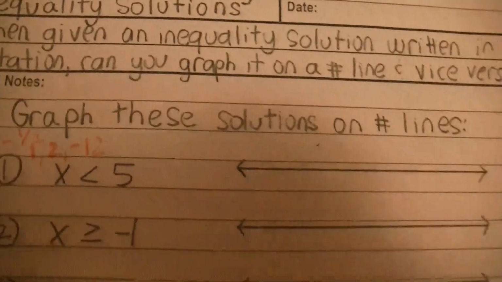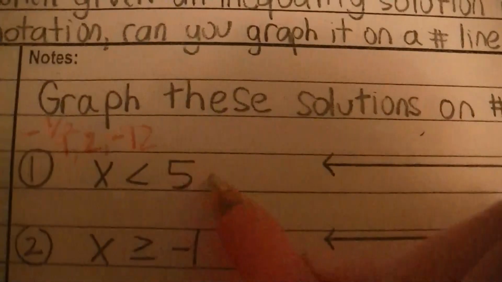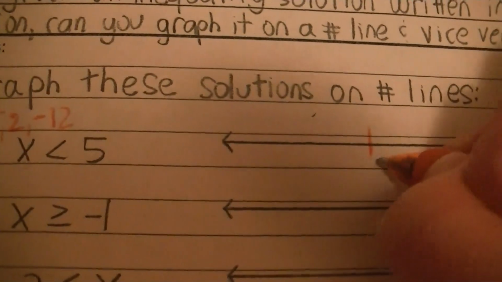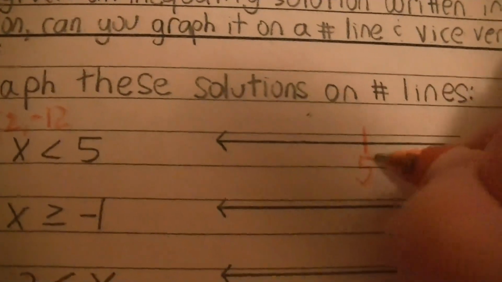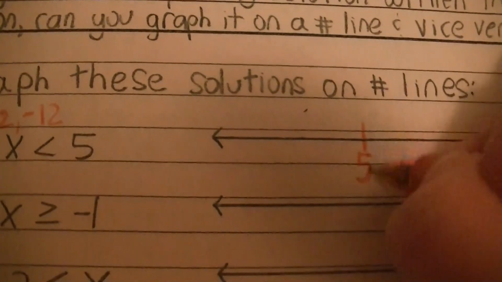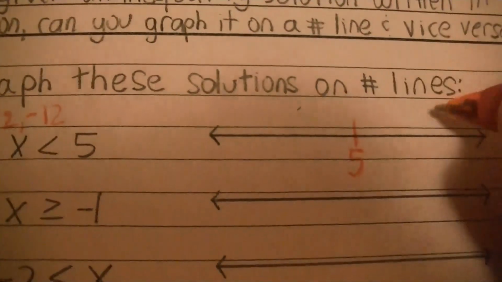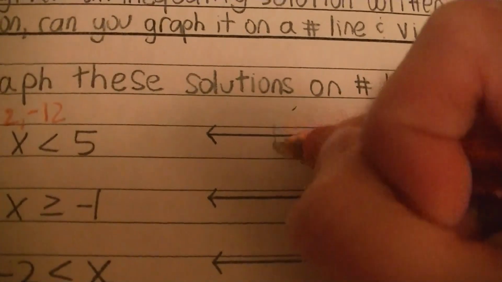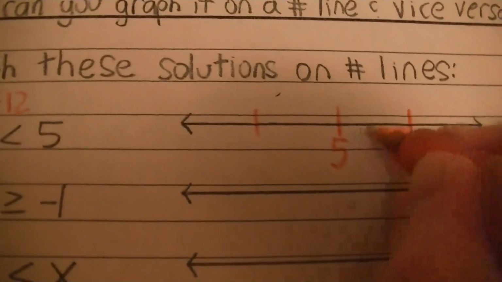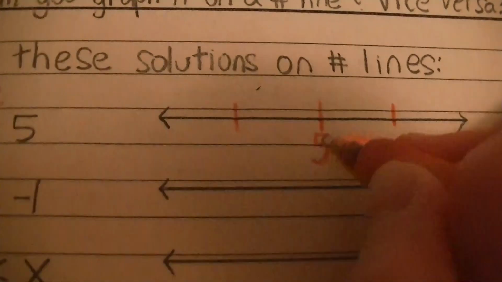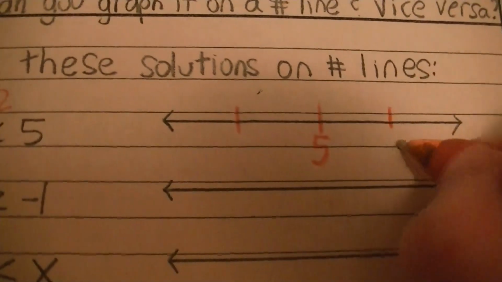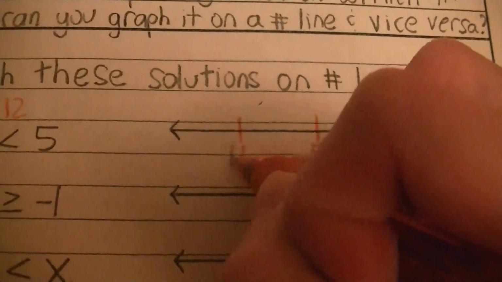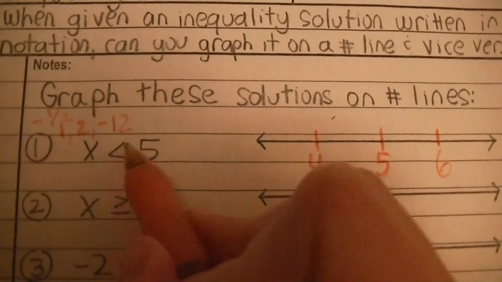When you graph it on your number line, you want to make sure you include this number. I like to put that right smack dab in the middle. I don't care how many numbers you put on your number line, I just want to make sure you have that on there. A good rule of thumb is to put at least a number to the right of it and a number to the left of it. Remember, numbers further to the right are larger. If I'm counting by ones, then this would be a 6, and this would be a 4. I see right here it says x is less than 5.